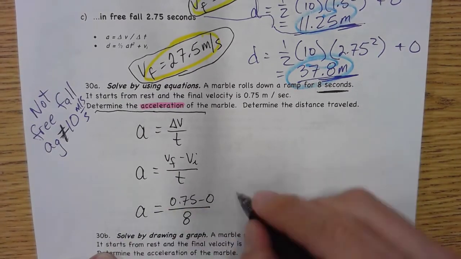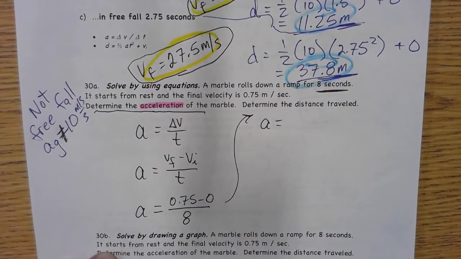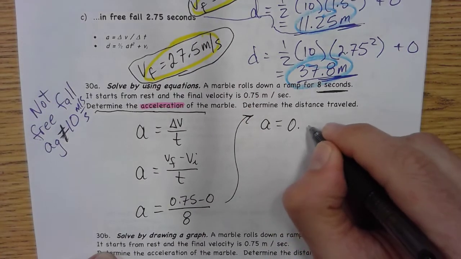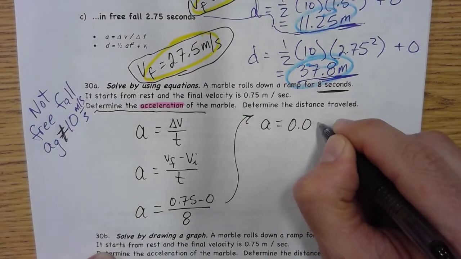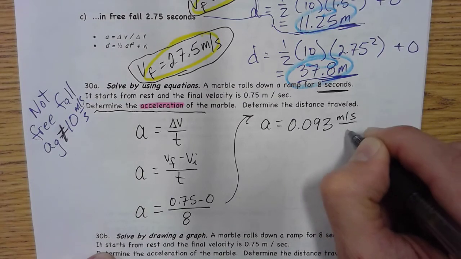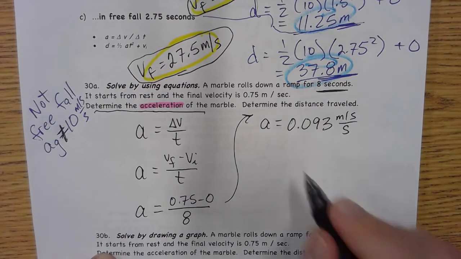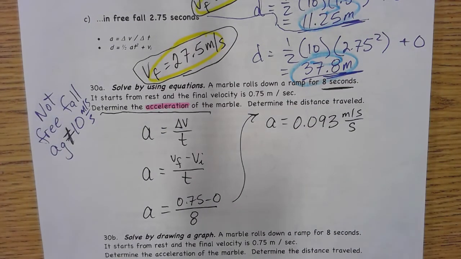Okay, I can solve that for a. It's not even algebra. Weird numbers, but once again, this is a slow ramp. So it's meters per second per second. So there's my acceleration, and that's a good number.